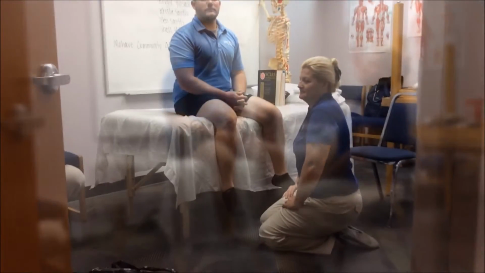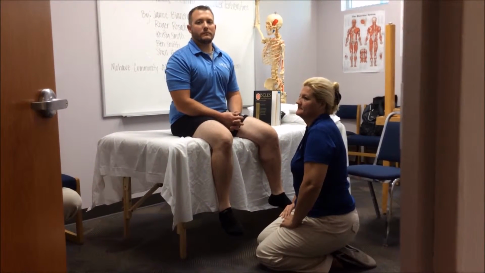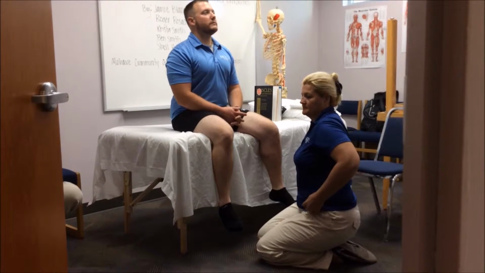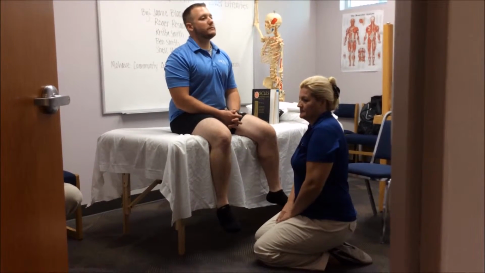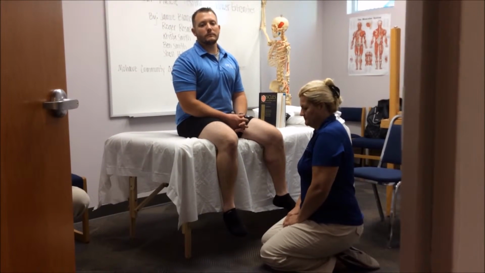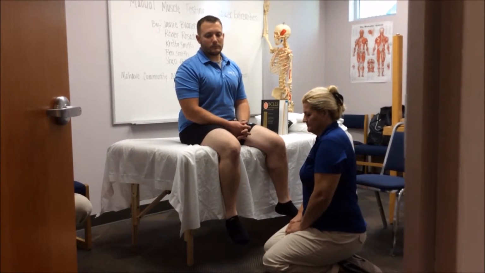Very good. Rectus femoris. It originates on the AIIS, the anterior inferior iliac spine. It inserts on the tibial tuberosity. Its action is to flex the hip and extend the knee. The nerve is the femoral nerve.